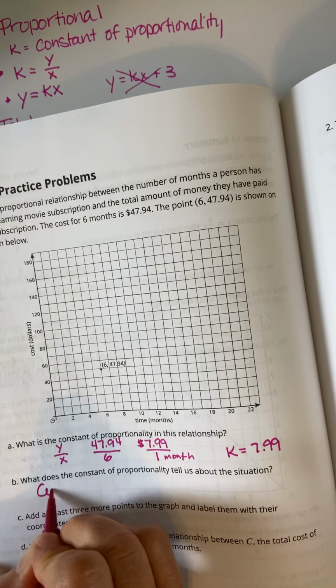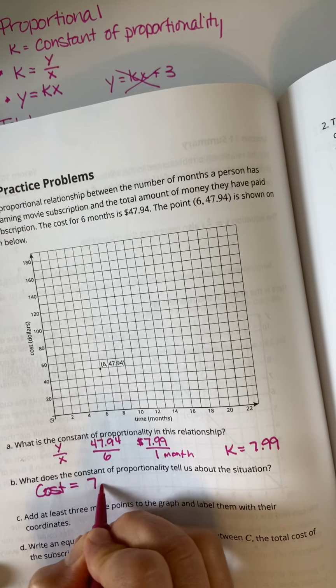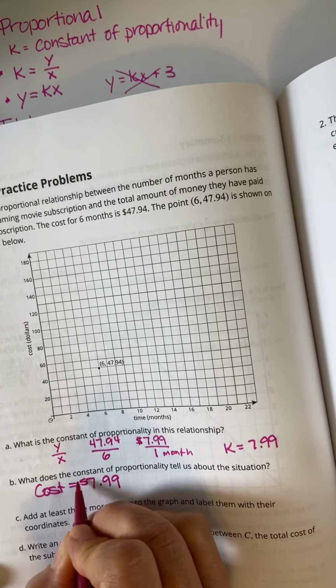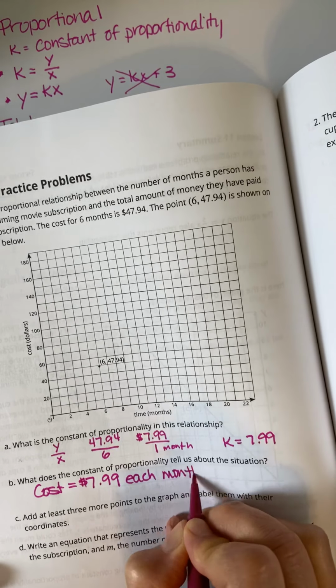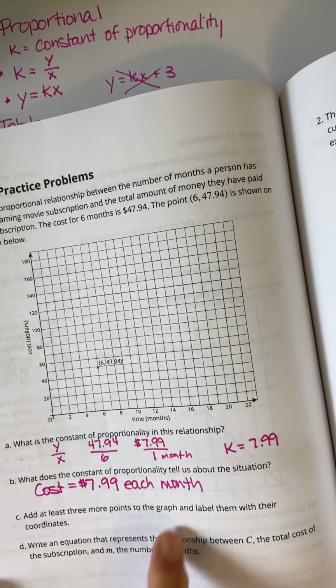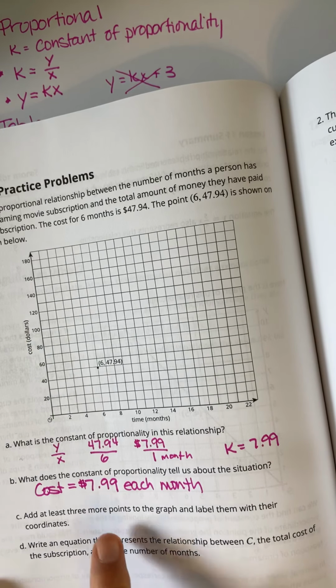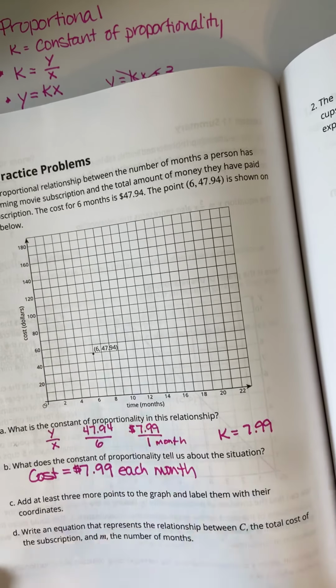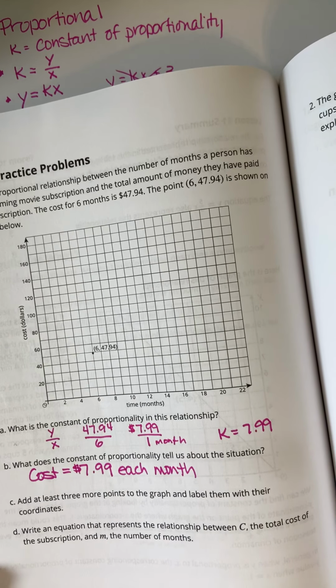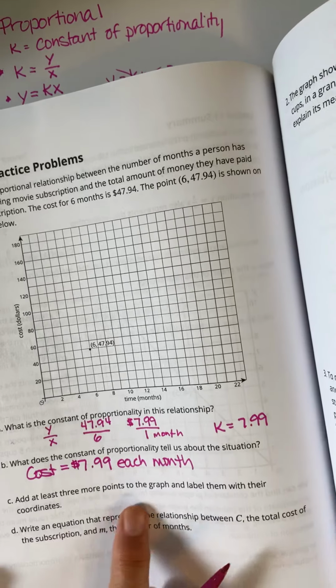Okay? So the cost is equal to $7.99 each month. Okay, so my cost is going to be my dependent variable. My independent variable is going to be the number of months. So if I had 2 months, it'd be double that. If I had 3 months, it'd be triple that. All right, add at least 3 more points on the graph.